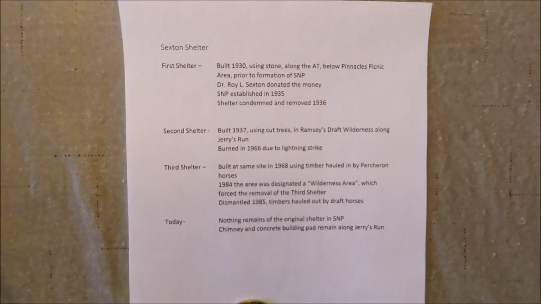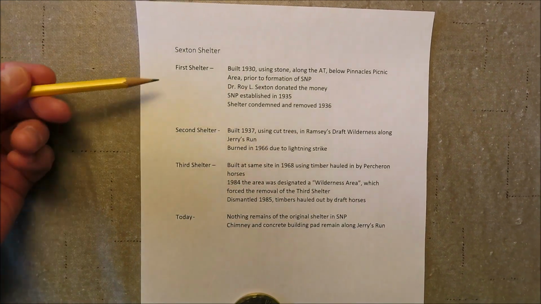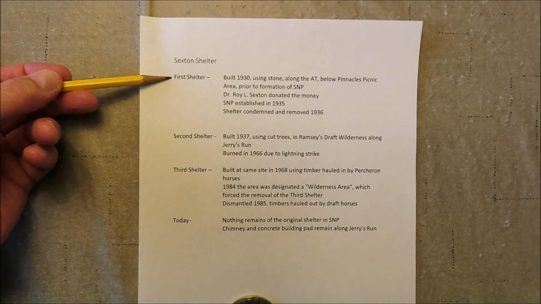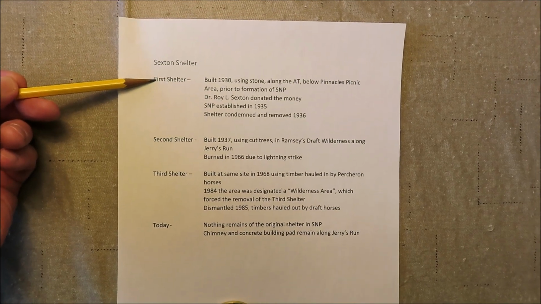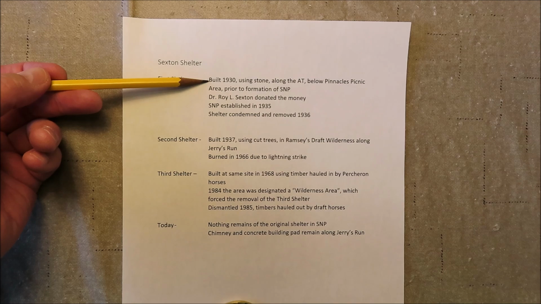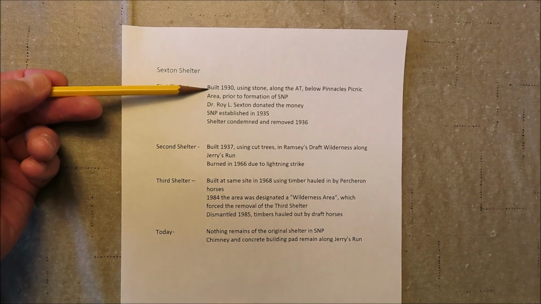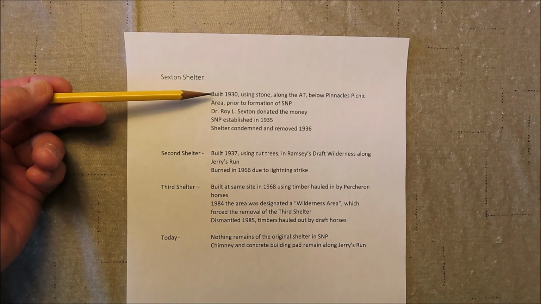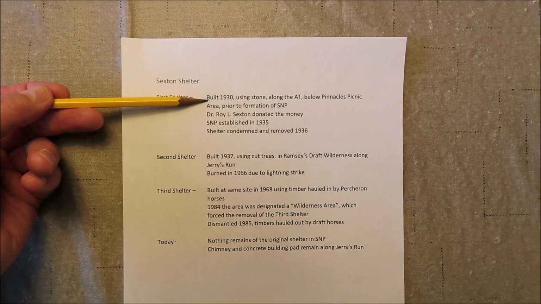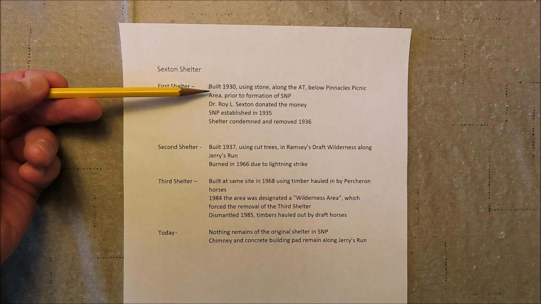Now, this shelter has an interesting history. There were actually 3 of these shelters, none of which currently exist. The first one is the one I just showed you a picture of, which was a stone shelter built in 1930. And it's located, like you saw on the map, just below the Pinnacles Picnic Area.